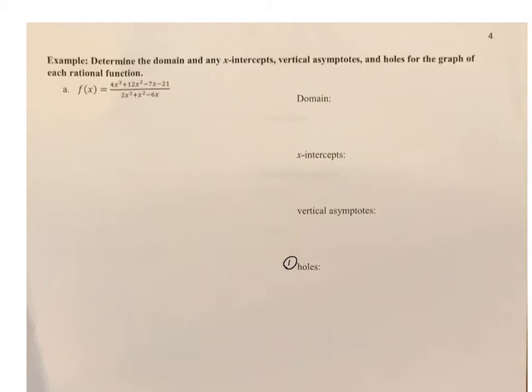After you find your holes, then we're going to look for the vertical asymptotes. Vertical asymptotes, remember, are where the denominator is equal to 0. After you find the holes and the vertical asymptotes, remember, those are the two places where the graph does not exist. So at that point, you know which values are not a part of the domain. So the next thing that makes the most sense to find, of course, is the domain, knowing that the domain will exclude the vertical asymptotes and any holes. And then finally, the last thing you'll want to find is your x-intercepts. So that's the order that we're going to work in.